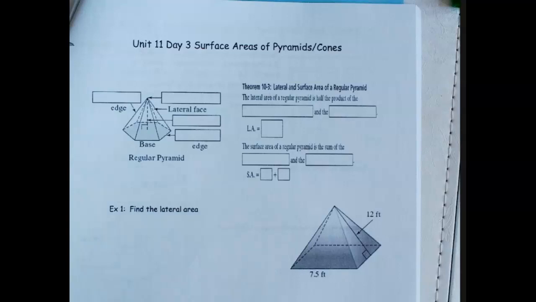Okay, today we are continuing on with surface area. Last week we looked at the surface area of prisms and cylinders. Today we're looking at the surface area of pyramids and cones. And again, just like last week, we kind of do these together because they're basically the same thing. The only difference is the shape of the base.